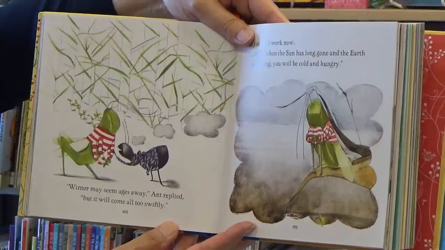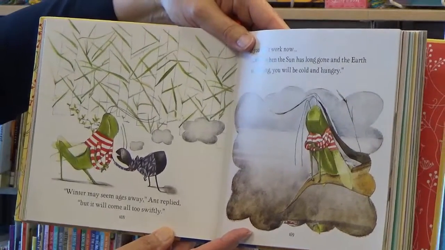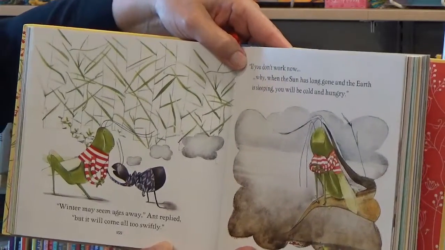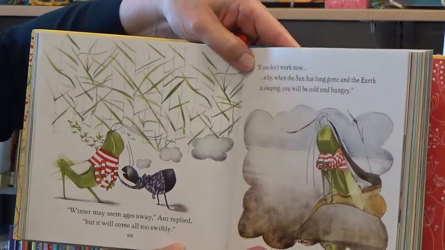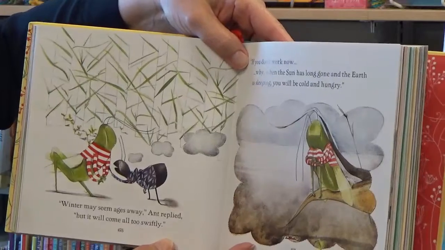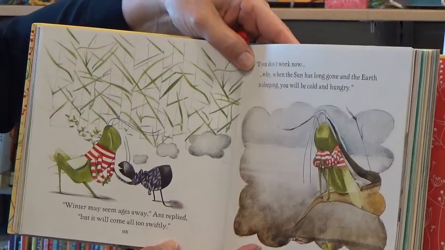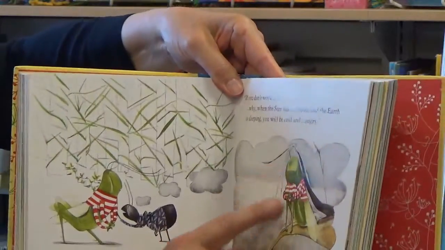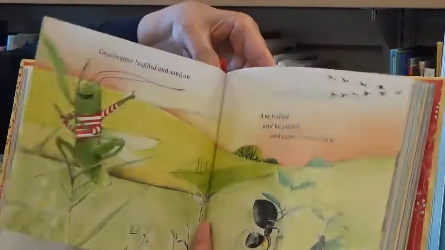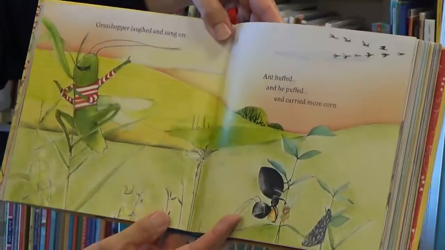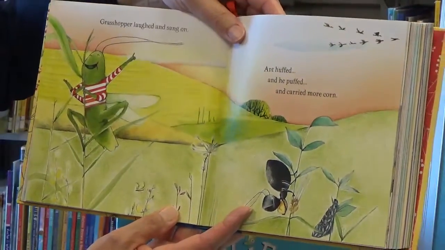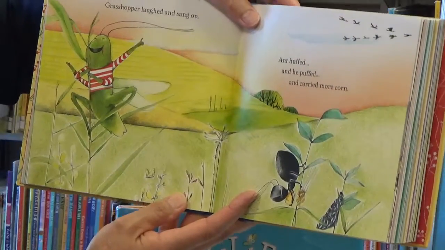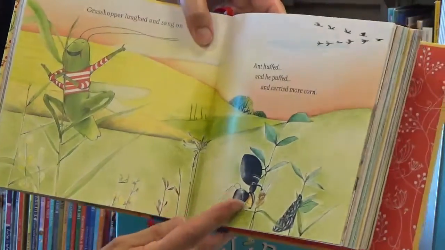"Winter may seem ages away," Ant replied, "but it will come all too swiftly. If you don't work now, why, when the sun has long gone and the earth is sleeping, you will be cold and hungry." Grasshopper laughed and sang on. He wasn't worried. Ant puffed and he puffed and he carried more corn.